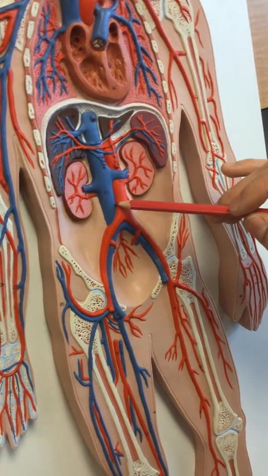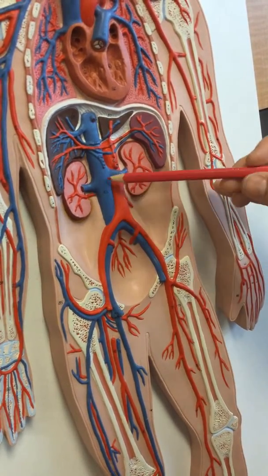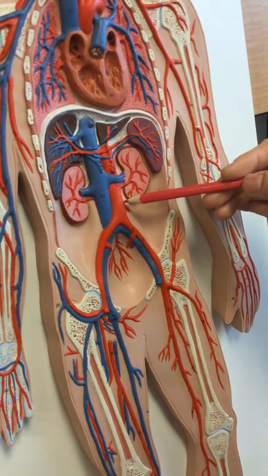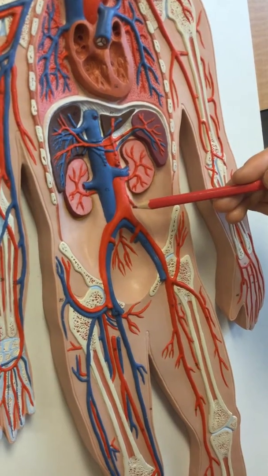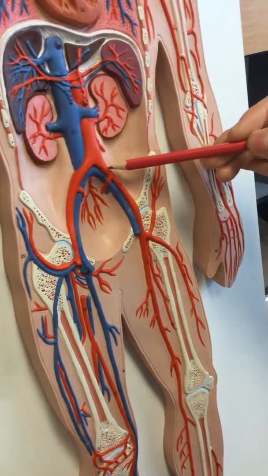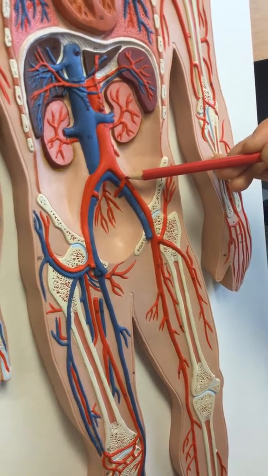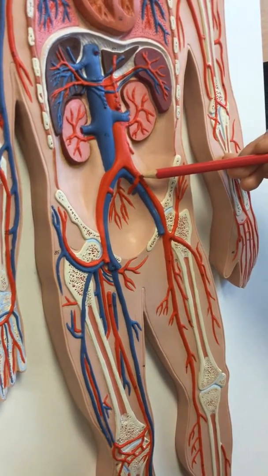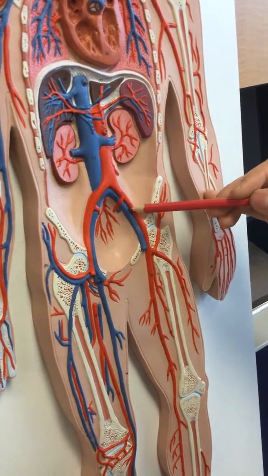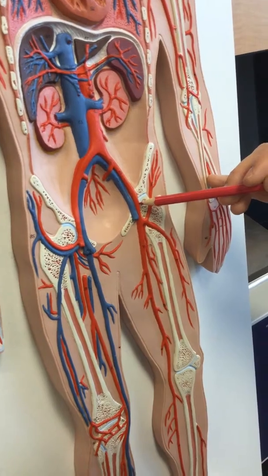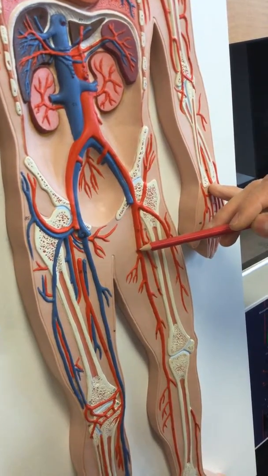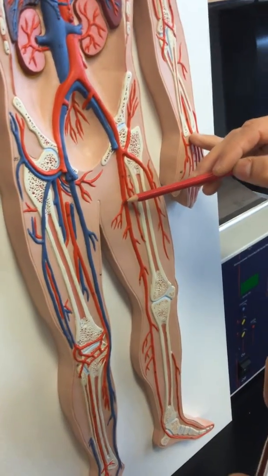Then we have right here the descending aorta, and then from the descending aorta we turn into the common iliac artery, which then branches out into the internal iliac artery and the external iliac artery, which then turns into the femoral artery, and the greater saphenous artery.